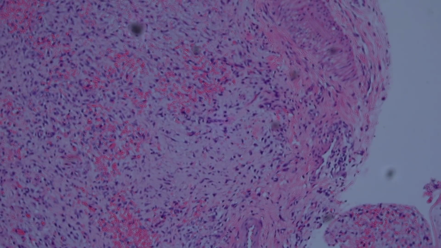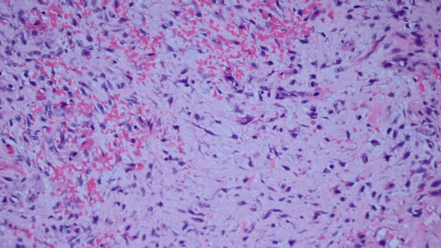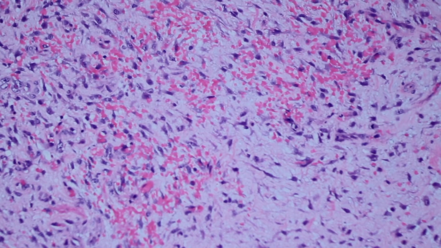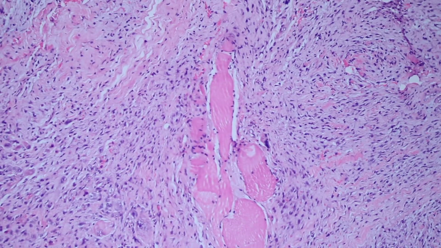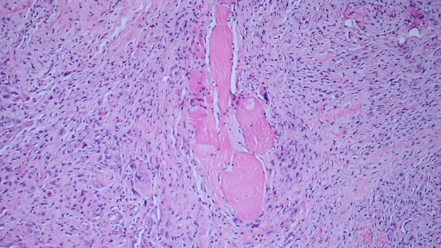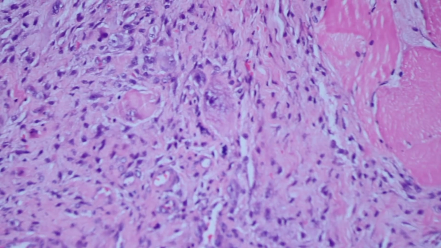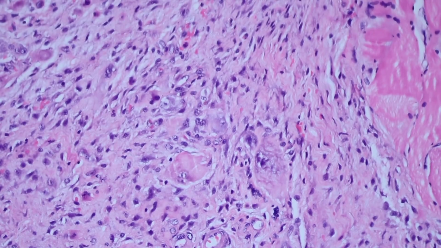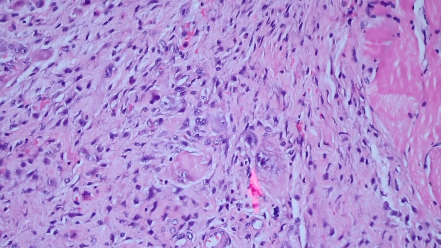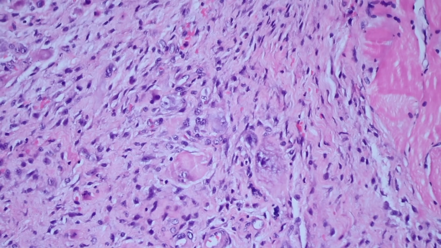Go into higher power, what do we see? We see loose, tissue culture-like or feathery areas of spindle to stellate myofibroblasts, extravasated red blood cells or hemorrhage right here, which is another useful clue that people like for fasciitis. We can see the skeletal muscle fibers are entrapped in the midst of all this and scattered throughout. The stain on this slide is not particularly good, I apologize. We also have some larger ganglion-like cells in here that have big nucleoli.